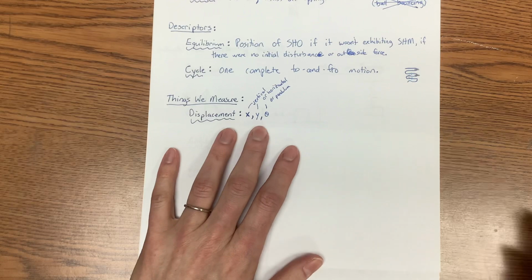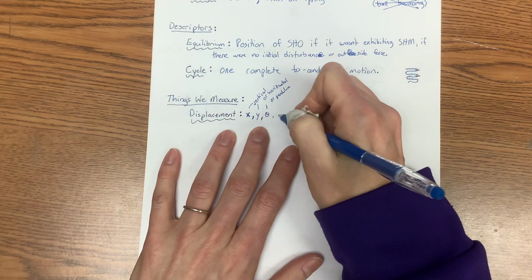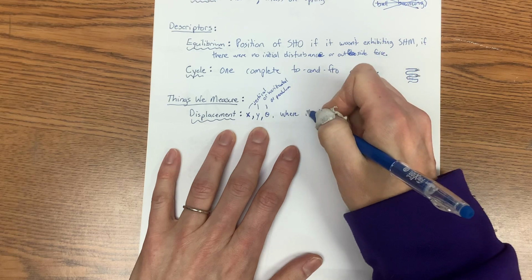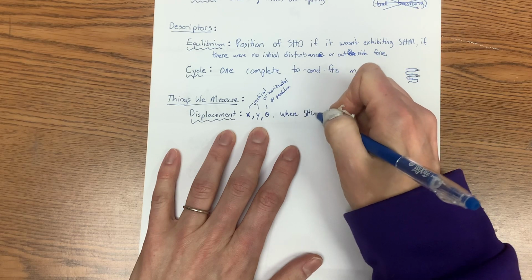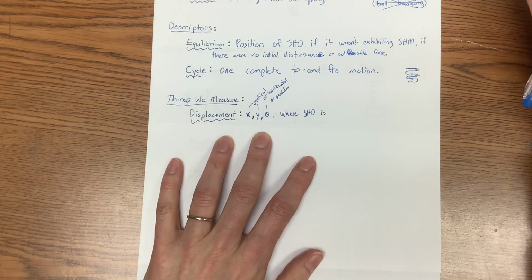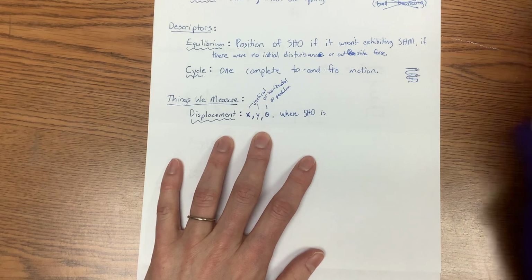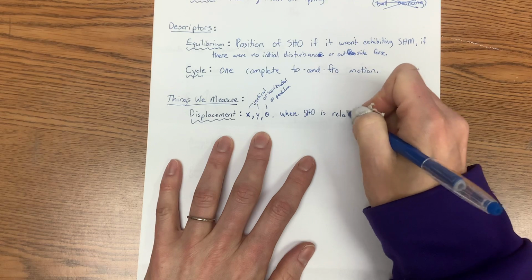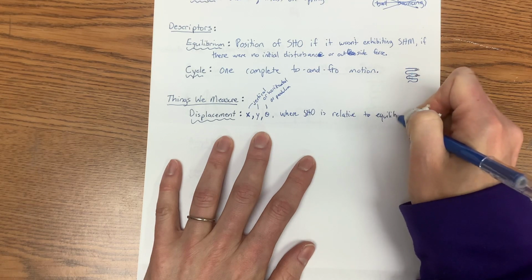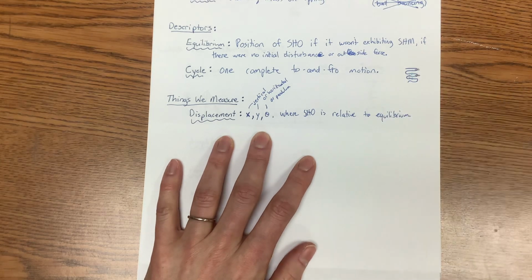Okay. And that is where the SHO is at a given time. And this is relative to that equilibrium usually. I mean, you could put equilibrium wherever you want to.